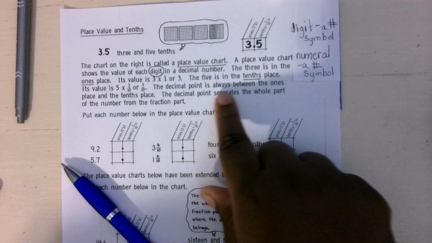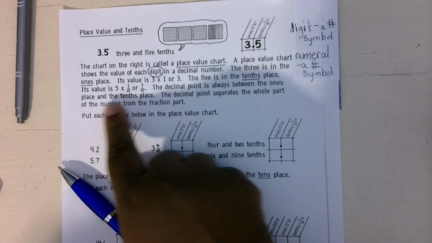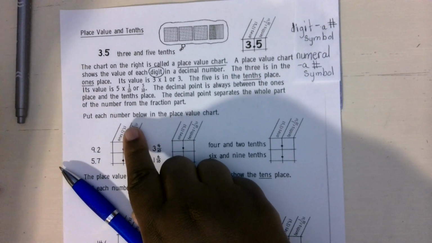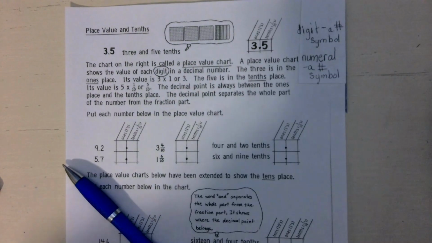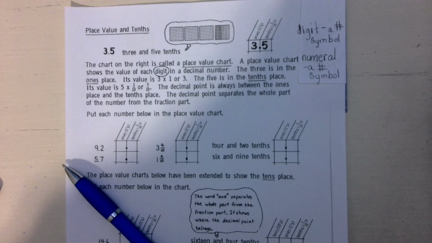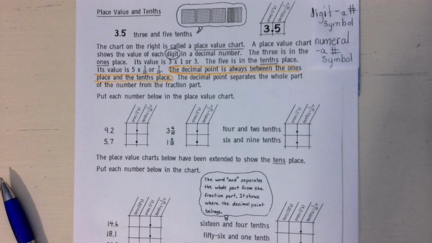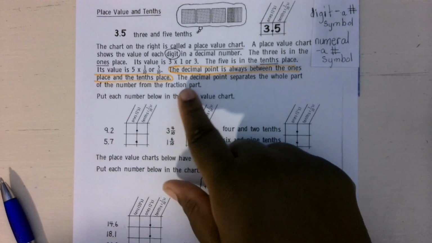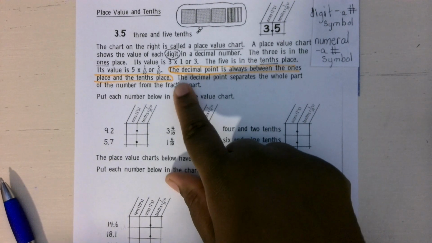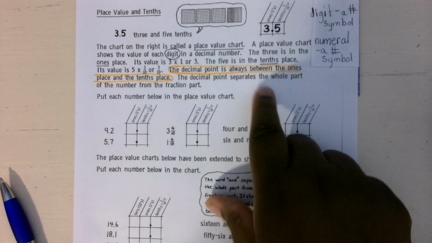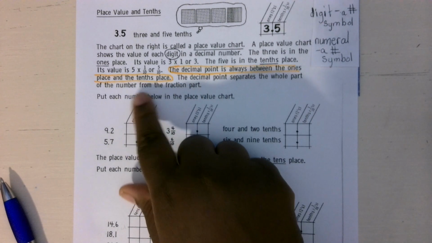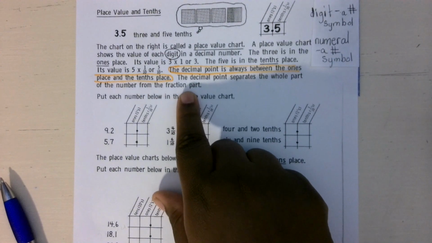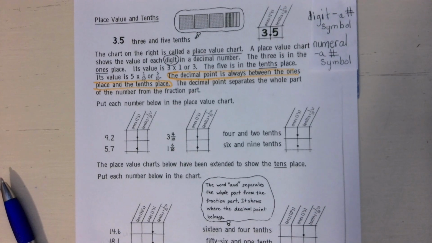The decimal point is always between the ones place and the tenths place. That's a key sentence, and I'm going to highlight that. The decimal point is always between the ones place and the tenths place. The decimal point separates the whole part of the number from the fraction part. So the decimal point separates the whole part from the fraction part.